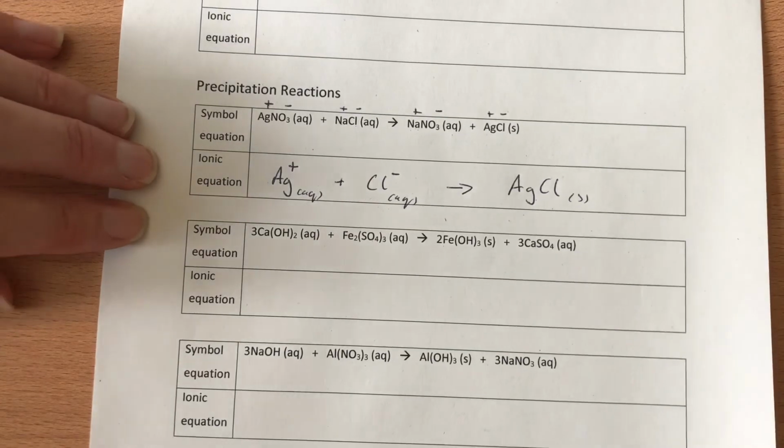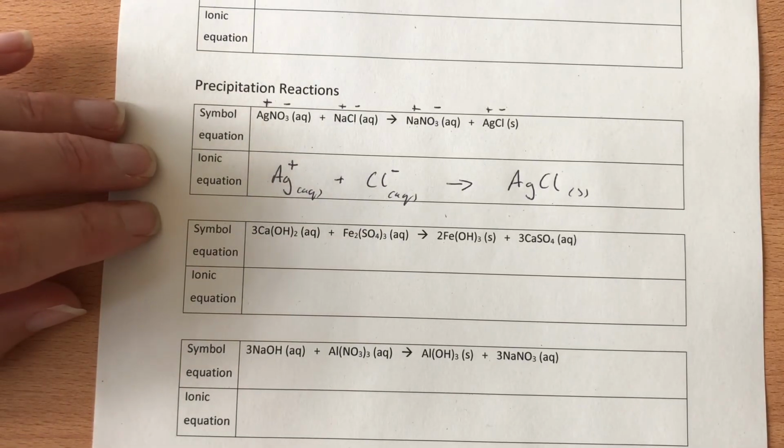I shall leave that video there because that's more than long enough and it hopefully gives you an idea of how to write ionic equations.